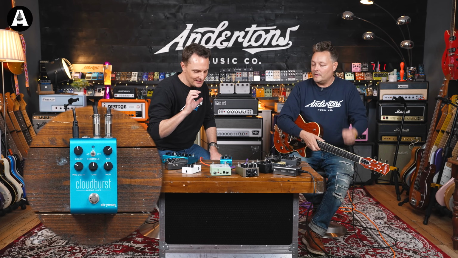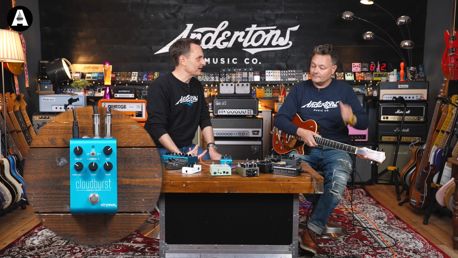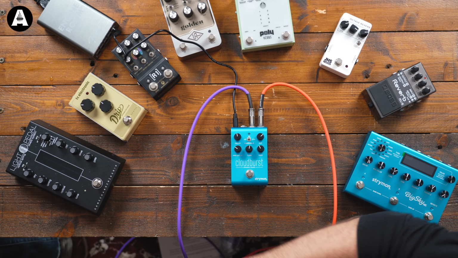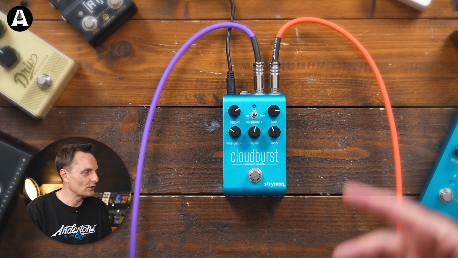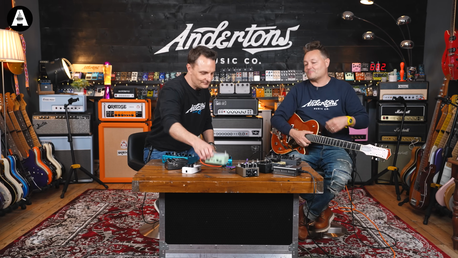This for me is, again, why reverb is such an inspiring effect. Absolutely. I think you could tell as we've moved through this demo towards the shimmer and then the cloudburst, all of a sudden it becomes more immersive and it draws out of you as a player more musicality. Anyway, I could play with it all day long. Yeah, so let's just move on.